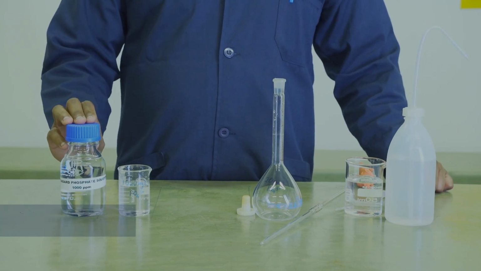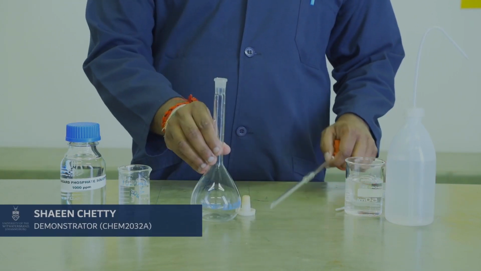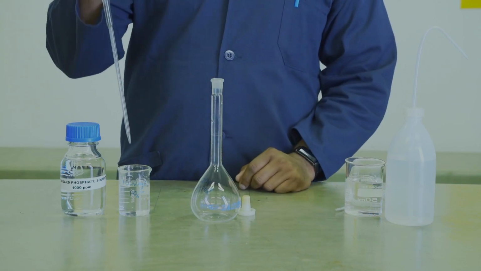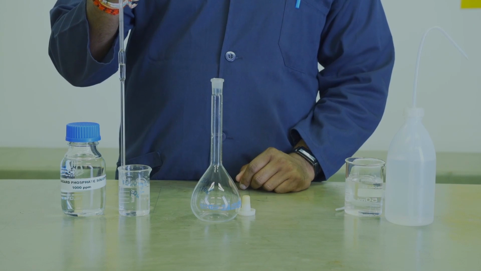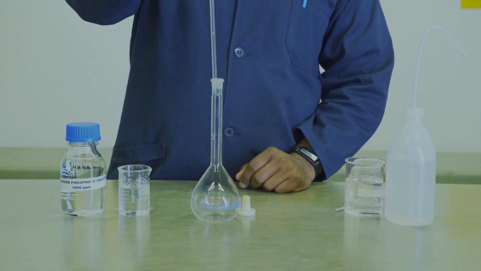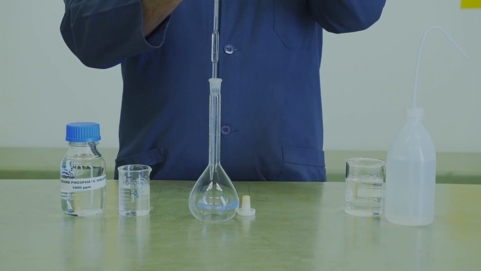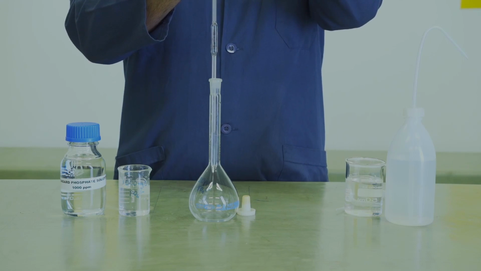You are provided with 1000 ppm of phosphate solution. You will need to transfer 5 ml of this solution using a pipette into a 250 ml volumetric flask. This would provide you with a 20 ppm of phosphate solution. Once the phosphate solution is added to the volumetric flask, you will then make it to the mark using the deionized water.